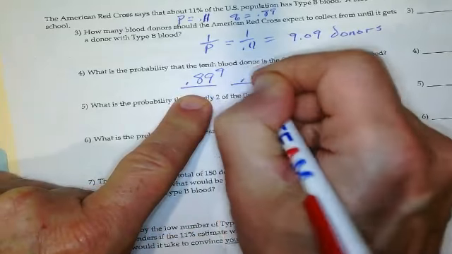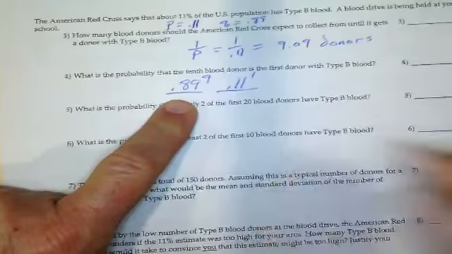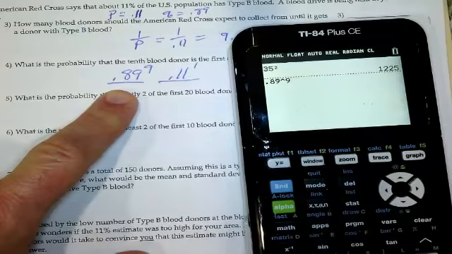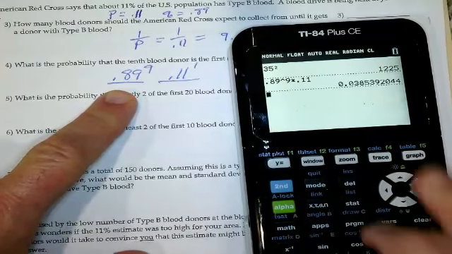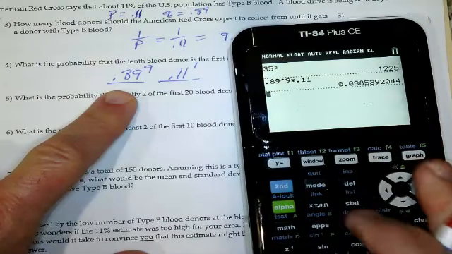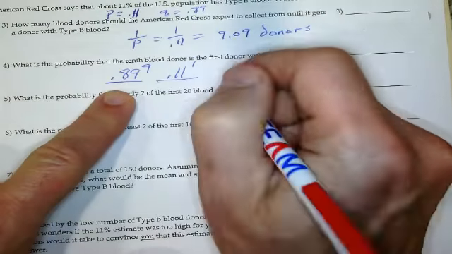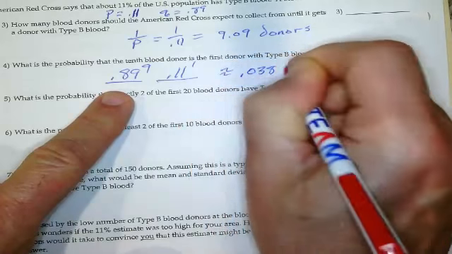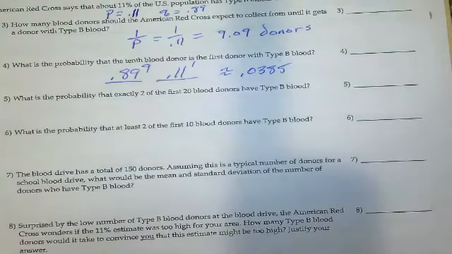And then we finally come up with our 0.11 to the first. So this is 0.89 raised to the 9th times 0.11, and that's about 0.0385, not percent, but 0.0385.